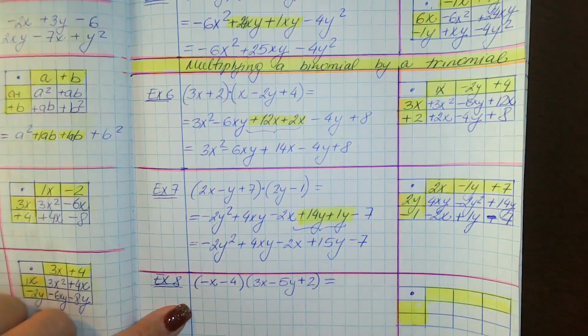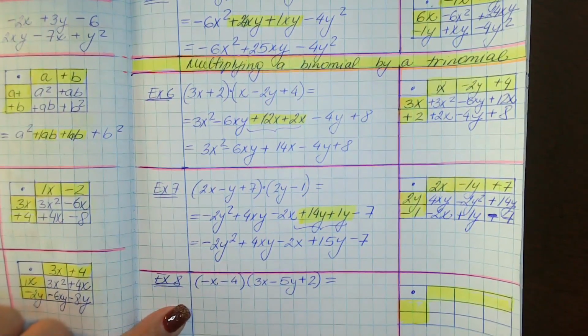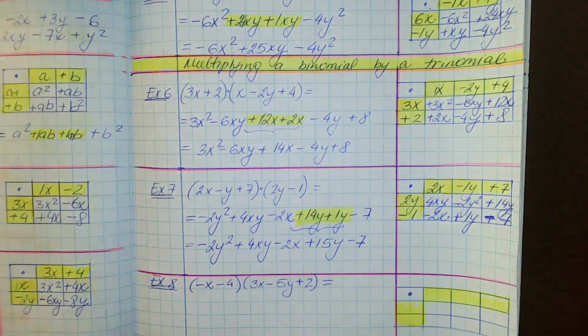One more problem for you to do. Give it a try. We'll check it in class. See what you got.